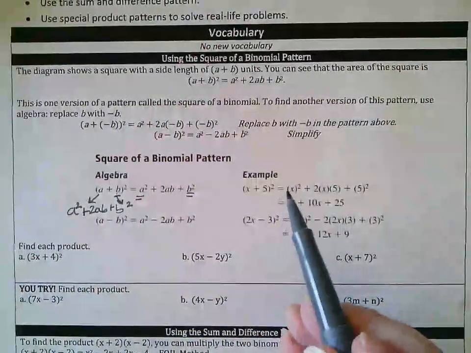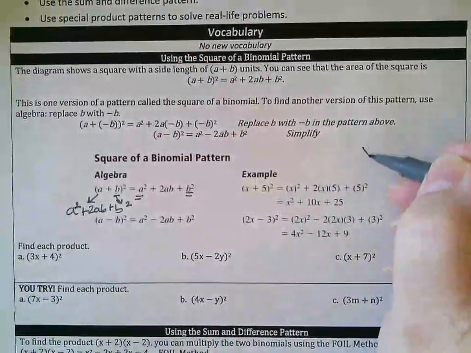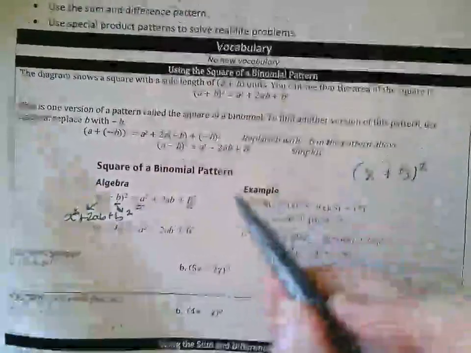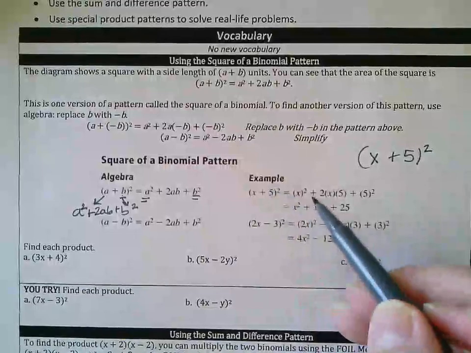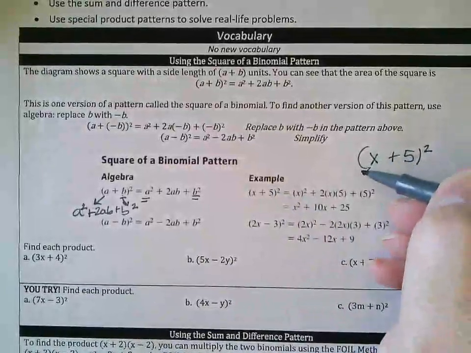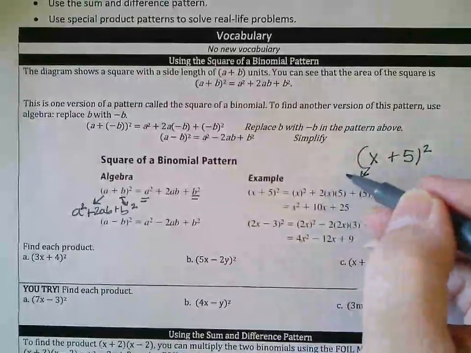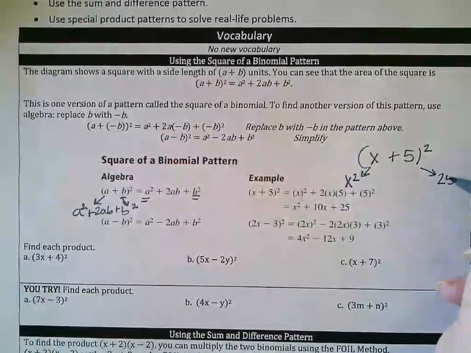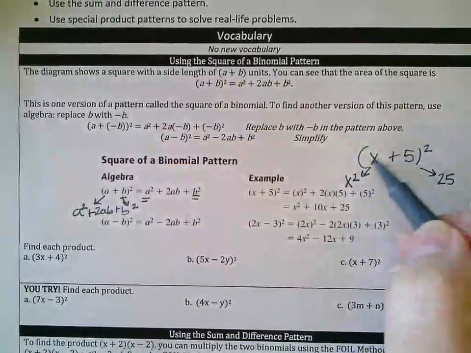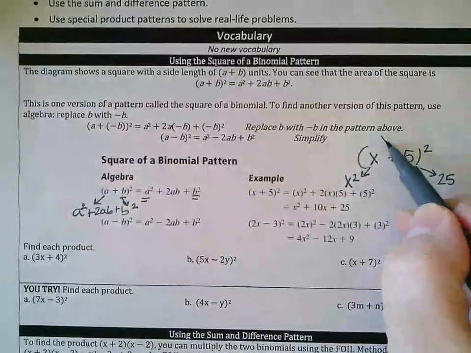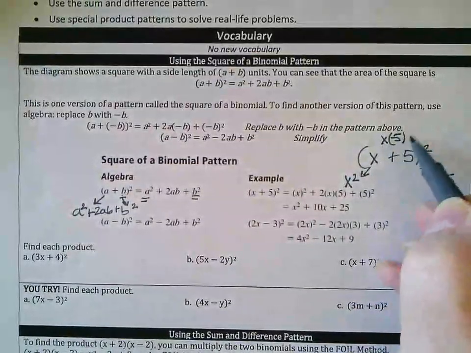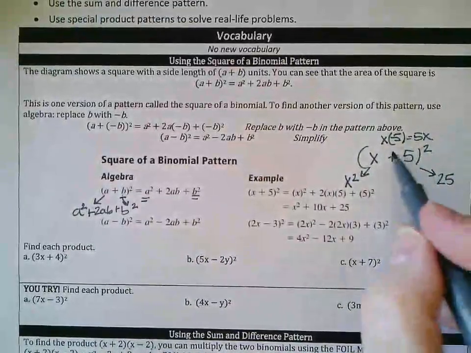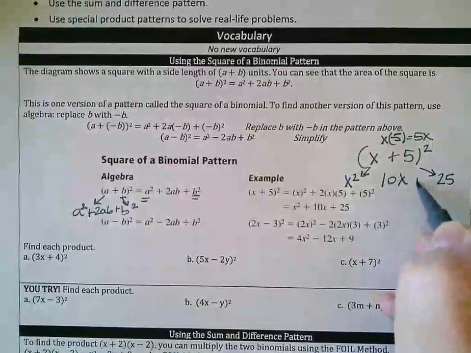So take a look at this example right here. I'm going to write it off to the side just so you can see what I'm doing. X plus 5 squared. So you're going to take the first term and square it. You're going to take the last term and square it. You're going to take the two and multiply them together. So x times 5 is just 5x. You're going to take that and multiply it by 2, and that's going to be 10x.